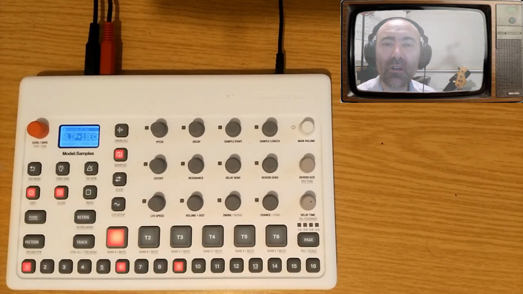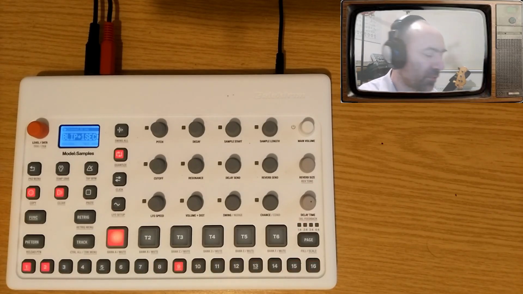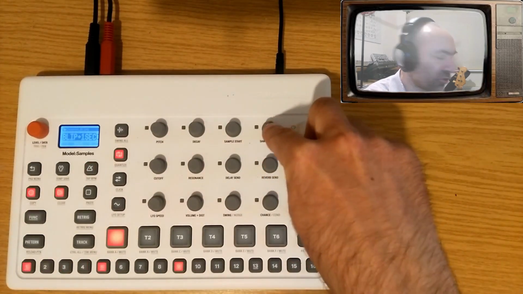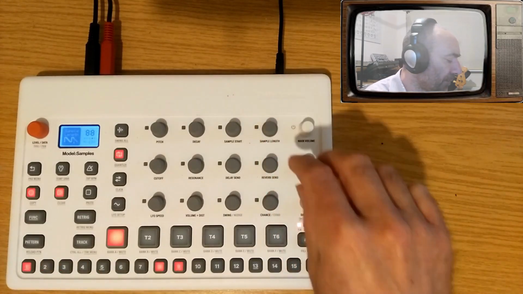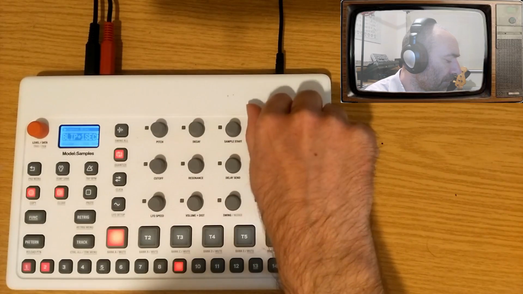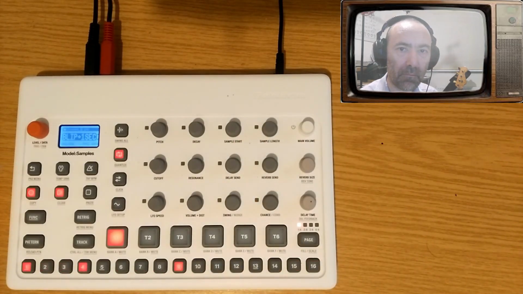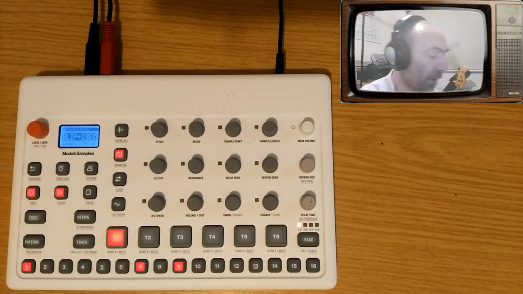You can hear the silence and you can hear that there's a gap at the end of it. So what happens now, if I change the sample length, I trim off some of the silence at the end, and the delay time is the same on both of them.